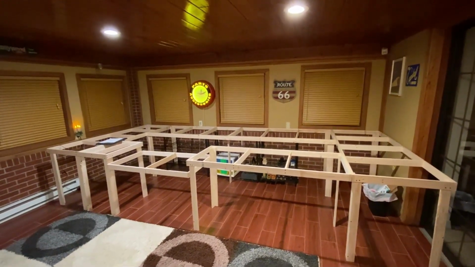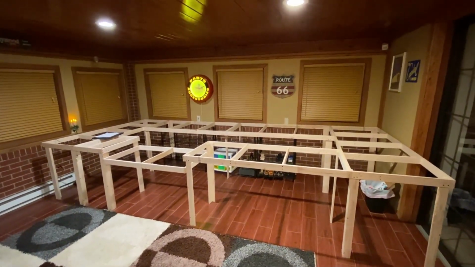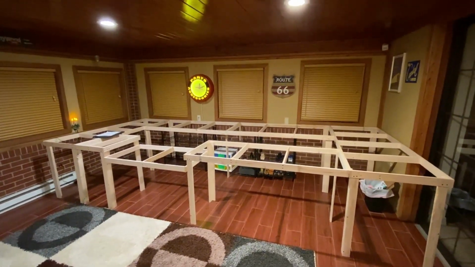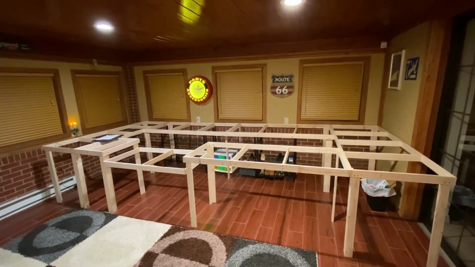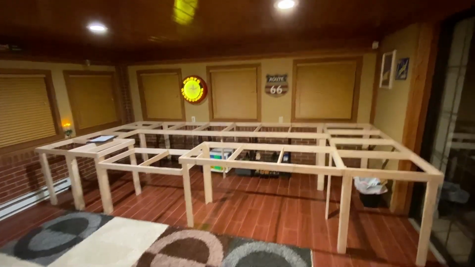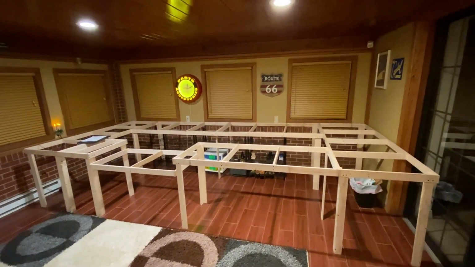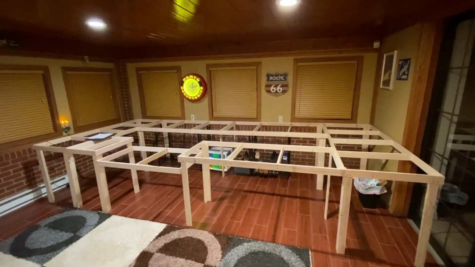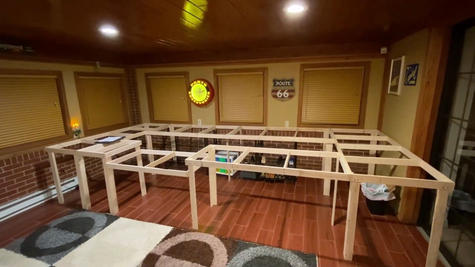So that's about it for this first layout update on the East End layout. I'm really excited to be able to do layout updates. I've always enjoyed watching other people post layout updates, so it's pretty cool to be able to post one of my own. You see the layout has literally just started. It's only hours old at this point, so I will have a lot more to share in the future.